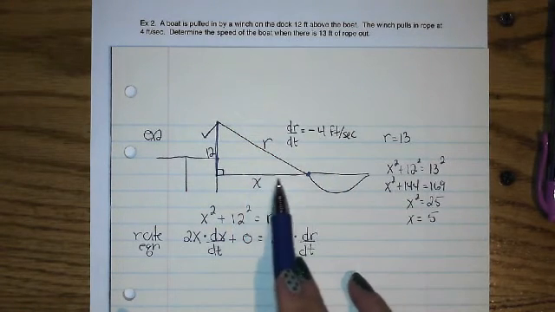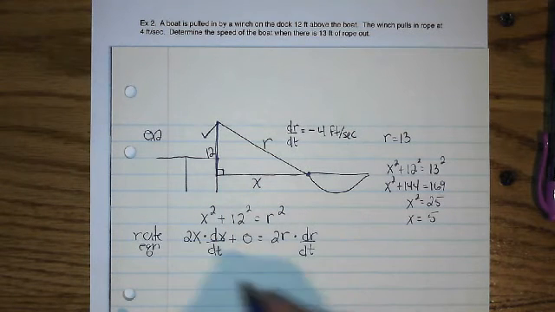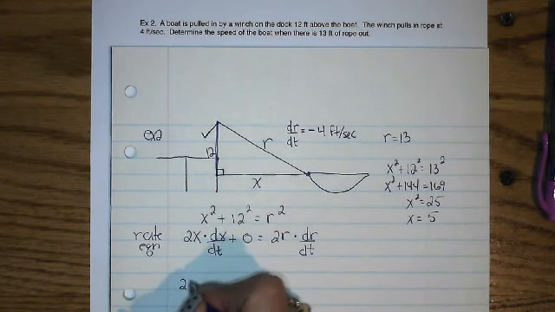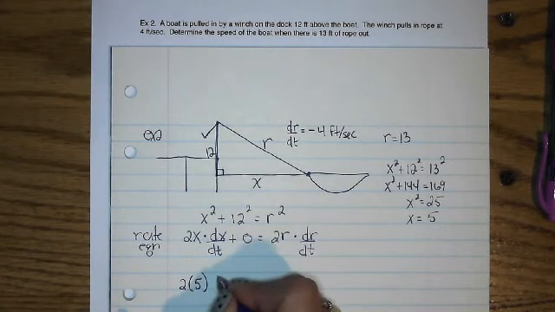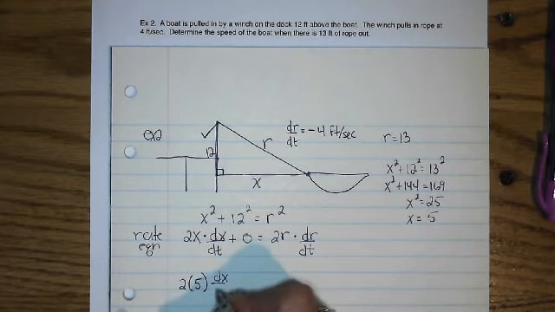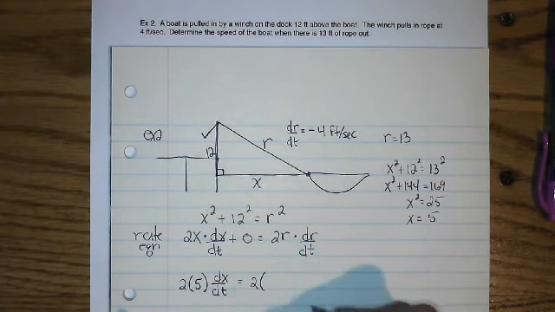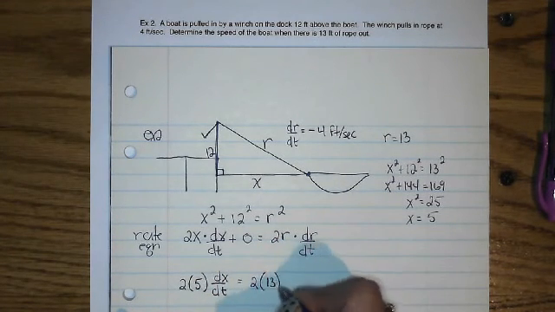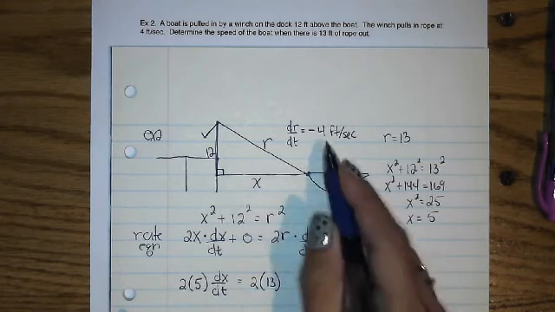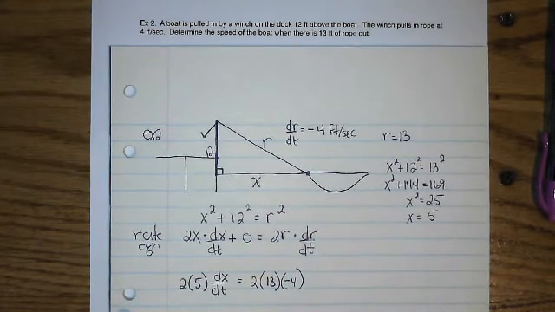So now I have everything, and that allows me, it says determine the speed of the boat. That's the change in x with respect to time. So plugging in, I've got 2 times the 5, dx/dt is what we're looking for, times 2, the r value was 13, and then dr/dt is that negative 4.